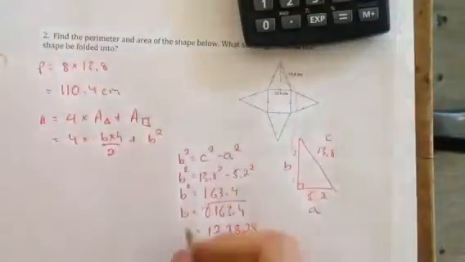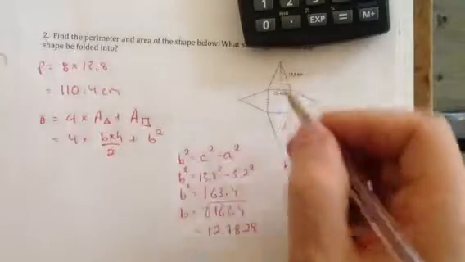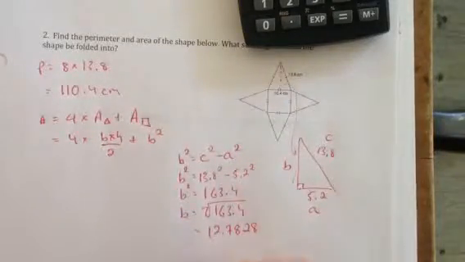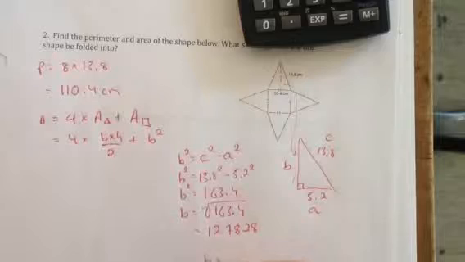Okay, so that's our B. Okay, so that's the height. All right. So the height, in this case, the height of the triangle, so H is equal to 12.